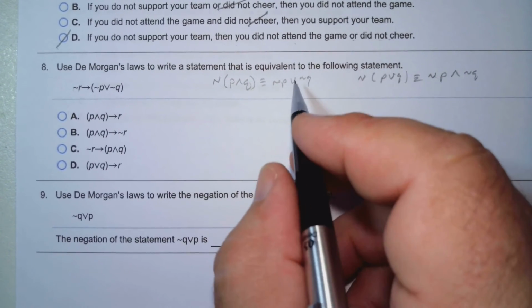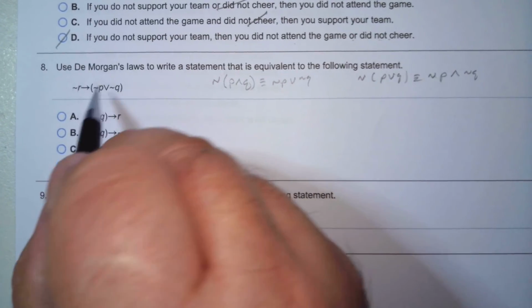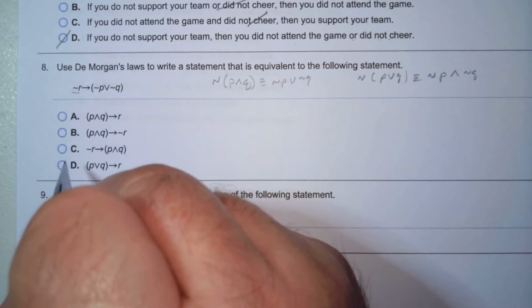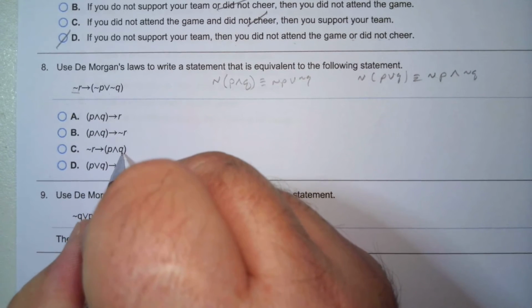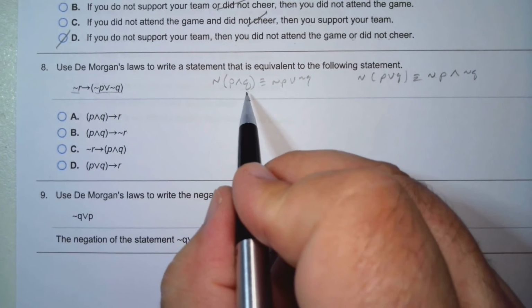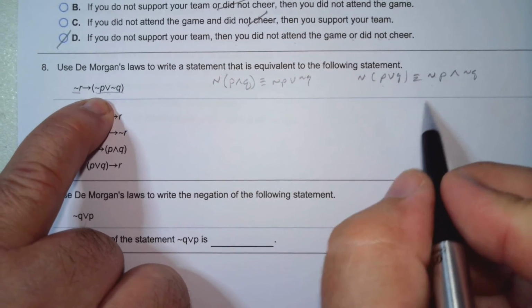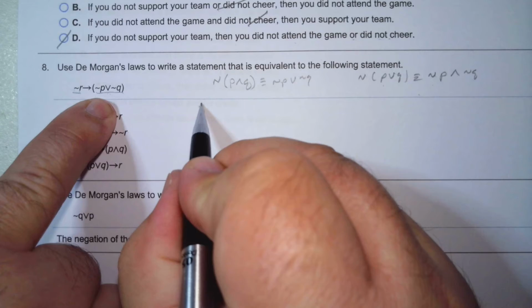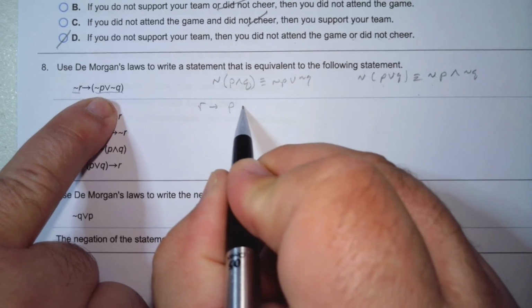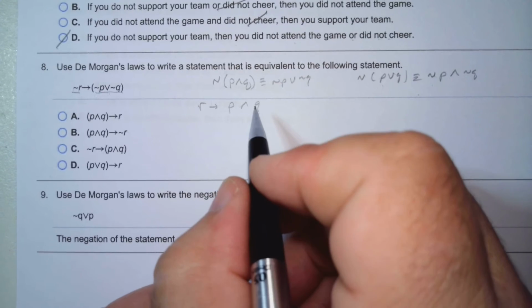The negation of not R is R. The negation of this or statement, so we have to negate not P, so it becomes P. So we have R, P, and Q.